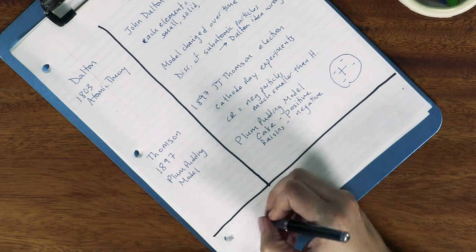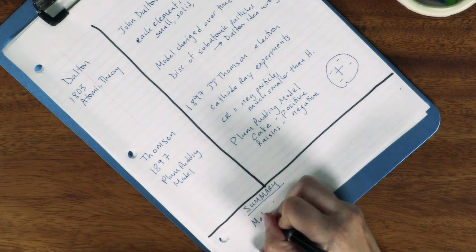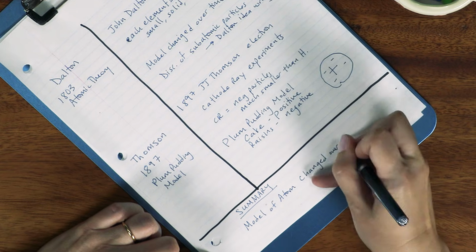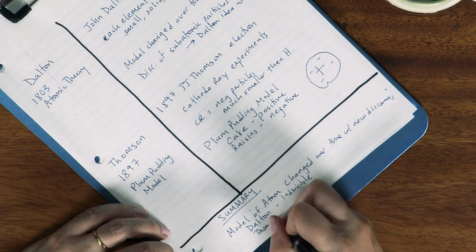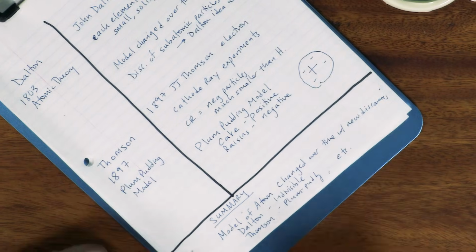On the bottom of the page, there's a space for a summary. This is where you write a very brief summary or the take-home message of the lecture. Here I would write something like, model of the atom has changed over time with new discoveries. Dalton, indivisible. Thomson, plum pudding model. And we know that more models are coming in the rest of the lecture.